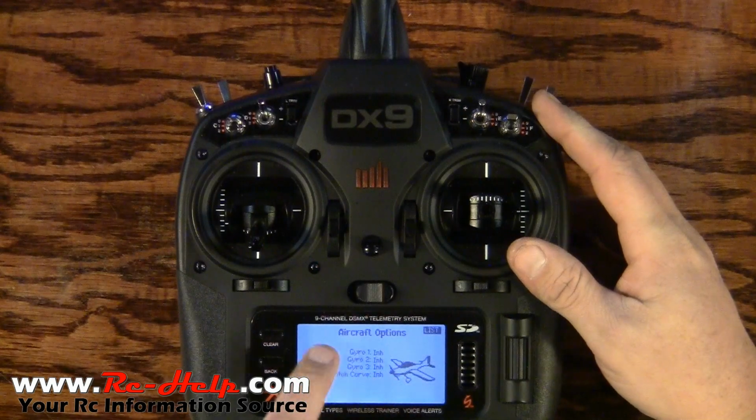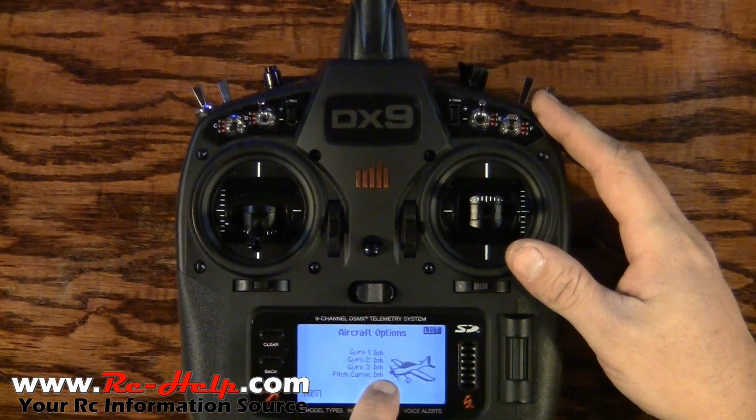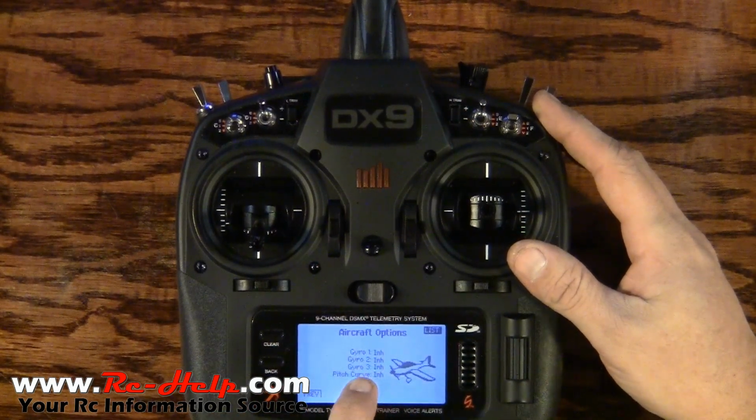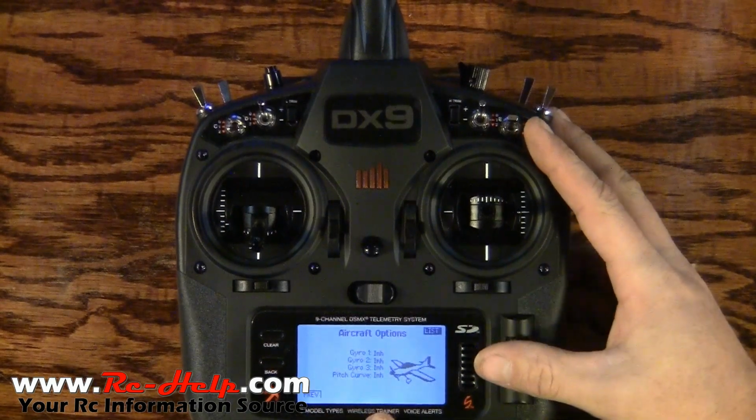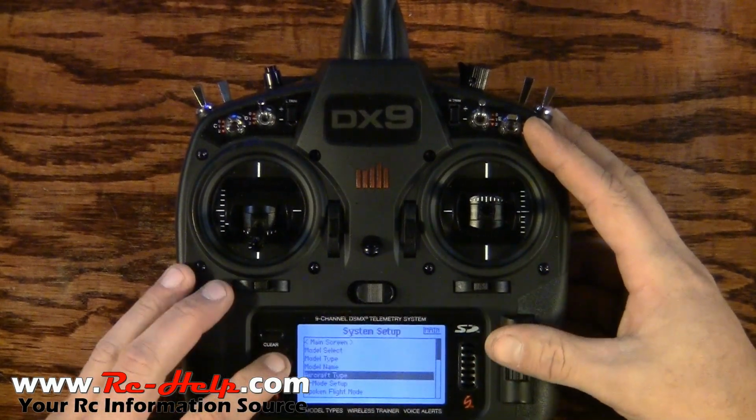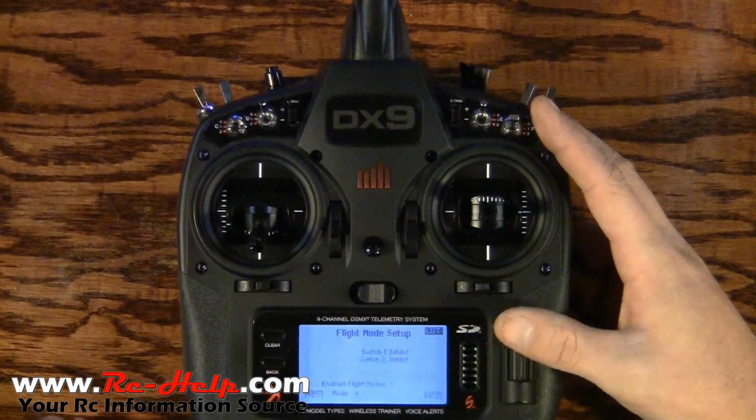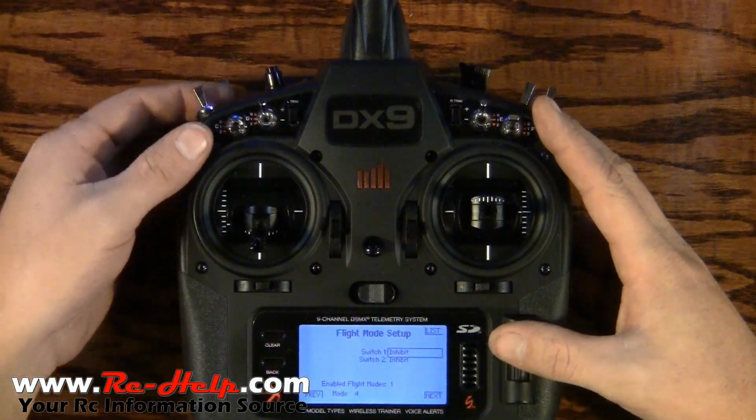Alright, now in the aircraft option, as you can see, we got gyro 1, 2, 3 and then pitch curve. We're going to get into this menu in a separate video, so stay tuned for that. We'll go ahead and back out of there. Alright, so your F mode setup, click in here and you can select like what switch you want.